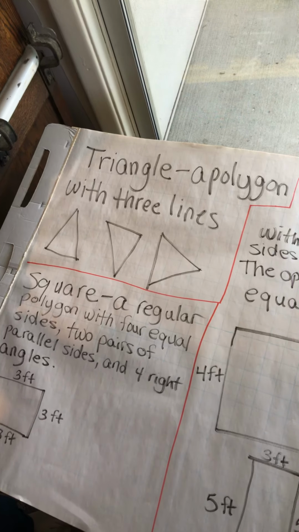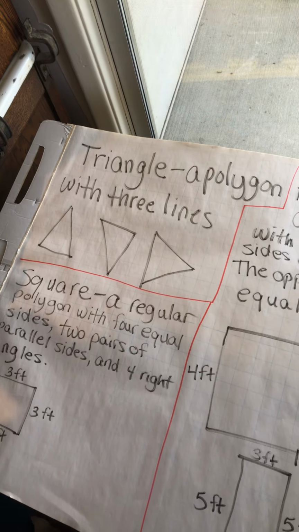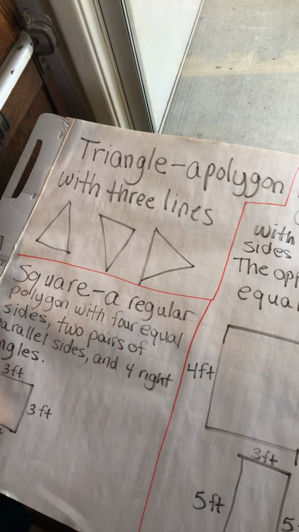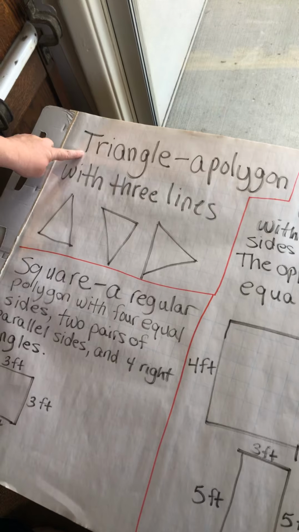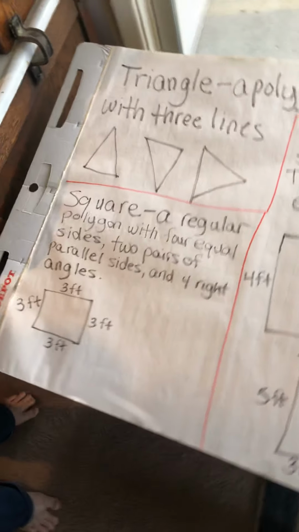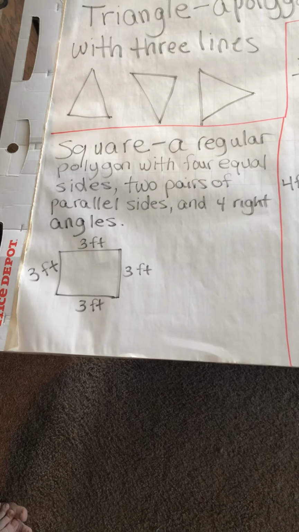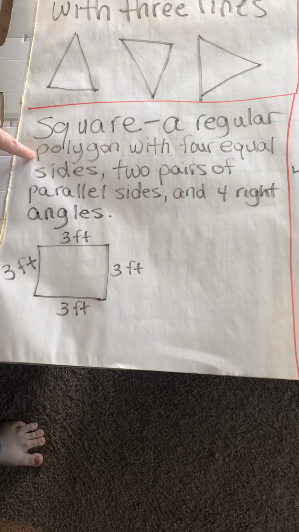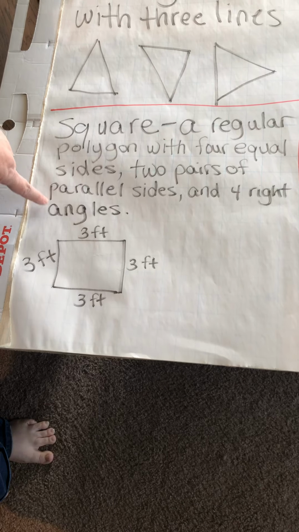So after we learn about triangles and other polygons, then we're going to start looking into what types of different triangles we have. But that will come later, okay? So a triangle is a polygon with 3 lines. Next, we're going to look at the square. Now, I call it a perfect square, okay, because a true perfect square is a regular polygon with 4 equal sides, 2 pairs of parallel sides, and then 4 right angles.